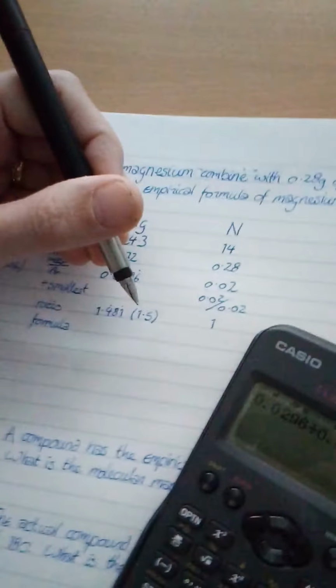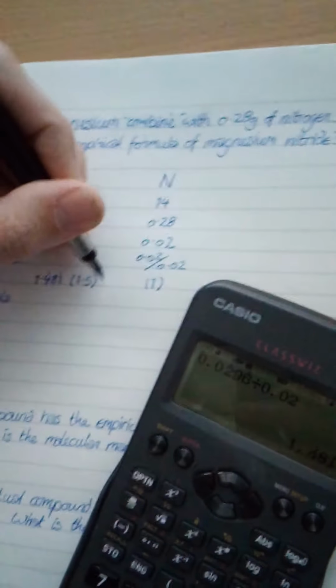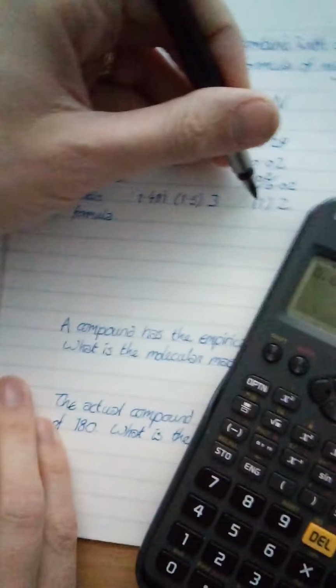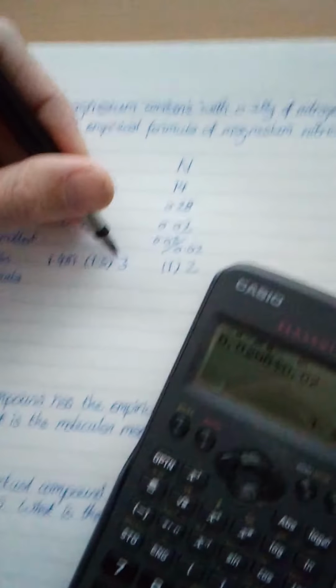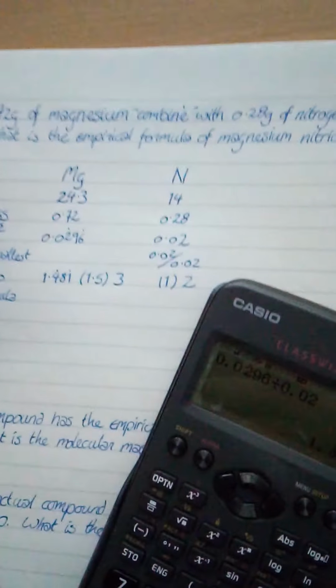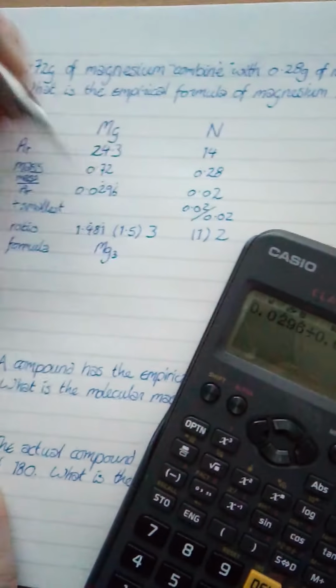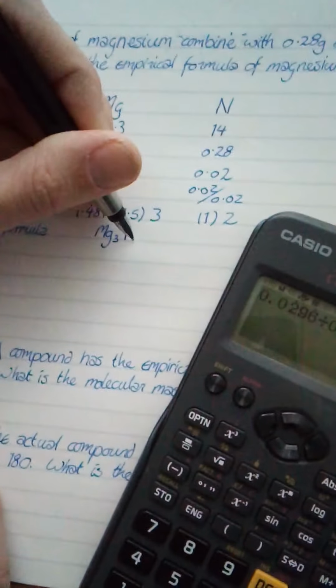That's a half number. So if you get a half number or a third number, you multiply it up by either 2 or 3. So in this case, we're going to have 3 to 2, because you always need a whole number for your ratio. So I've multiplied both of them by 2. 1.5 times 2 is 3. 1 times 2 is 2. And so that means my formula must be 3 magnesiums to 2 nitrogens.